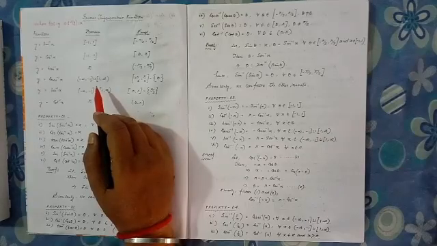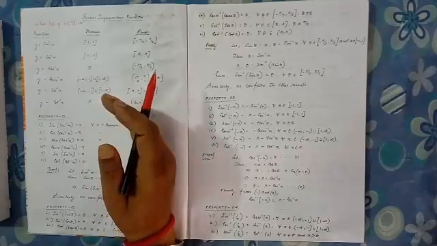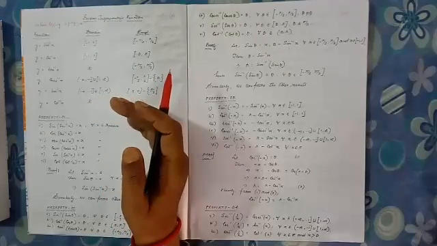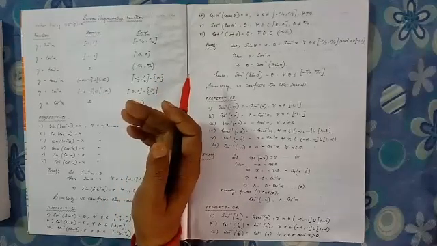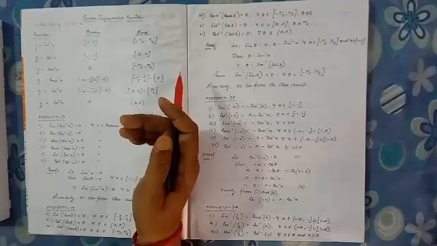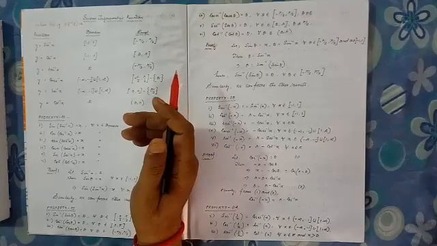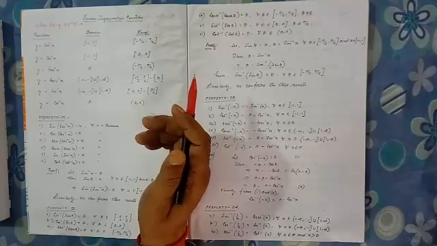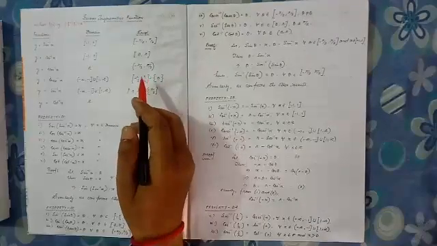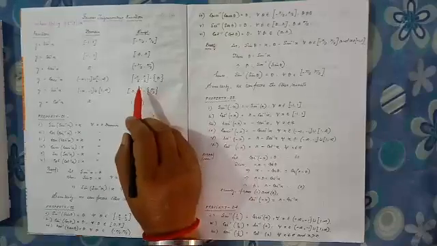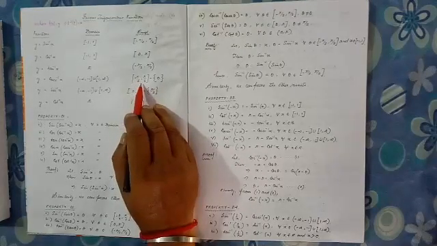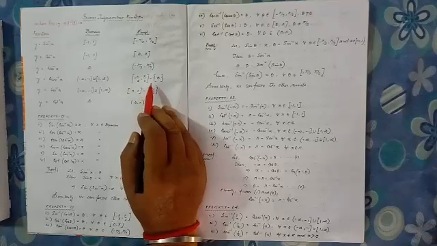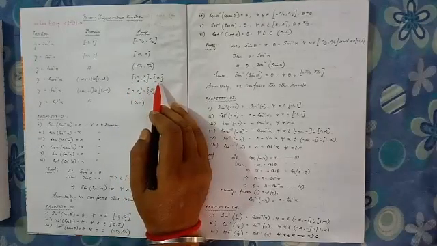We know cosec x is 1 by sin x, and sin 0 is 0, so the function will be undefined for x equal to 0, and its range will be -π/2 to π/2 within the closed interval, but it cannot take the value 0.